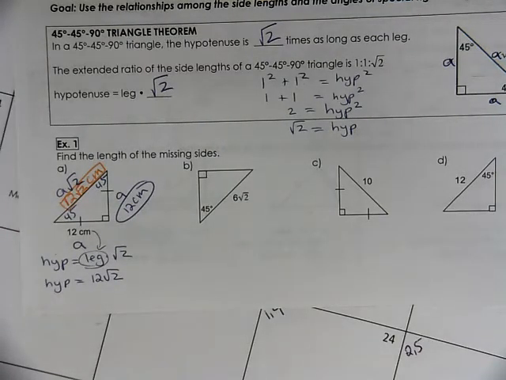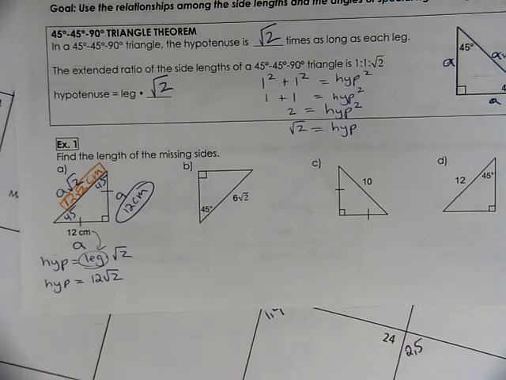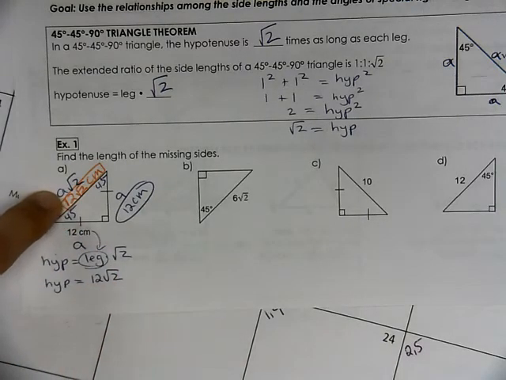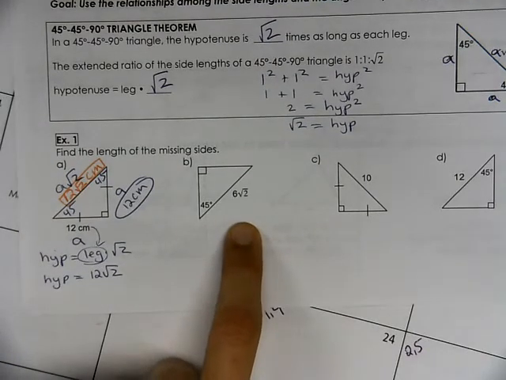Every year I teach it a little bit differently. One year I made everybody write this out. Some people can do the pattern. It's up to you how you want to remember these triangles. Now I'm not always going to give you just the leg. This is the easiest kind of this triangle, if I give you a leg. Here, which side did I give you?